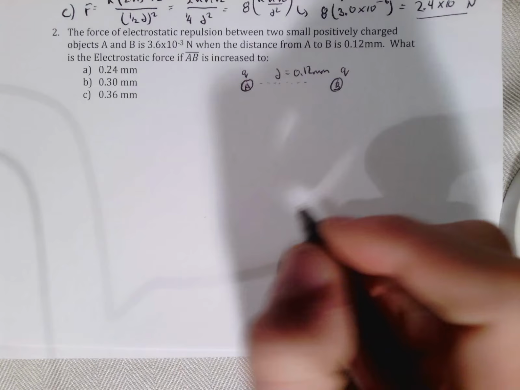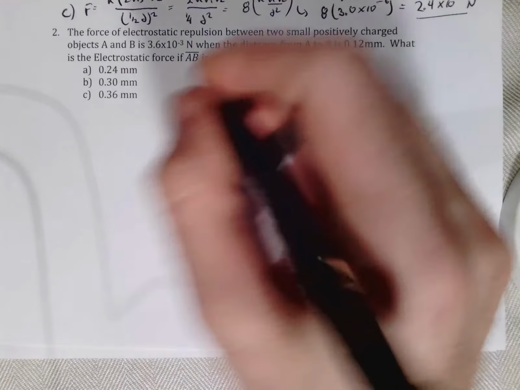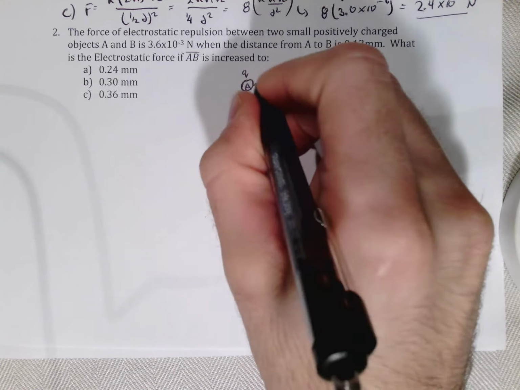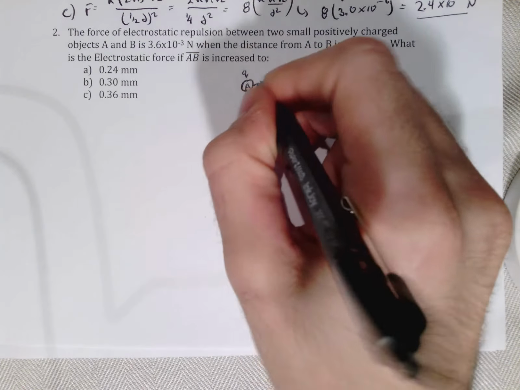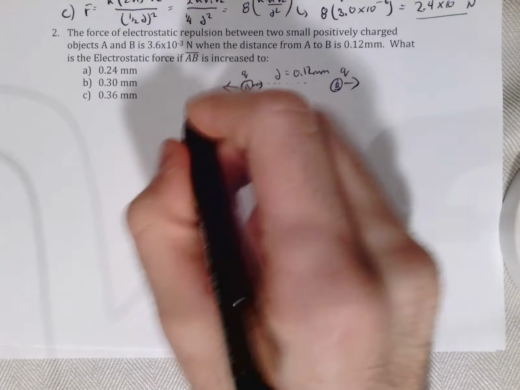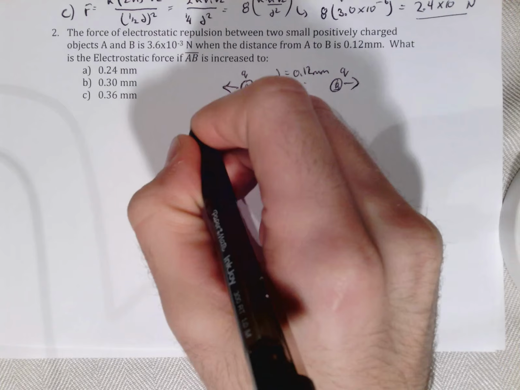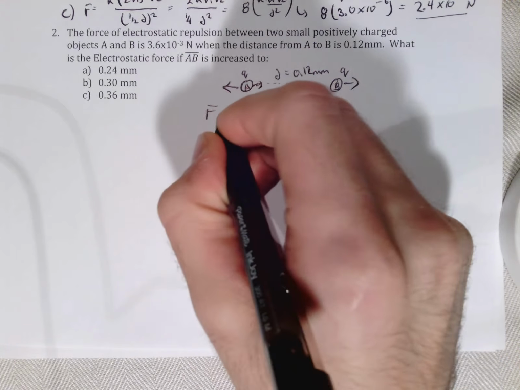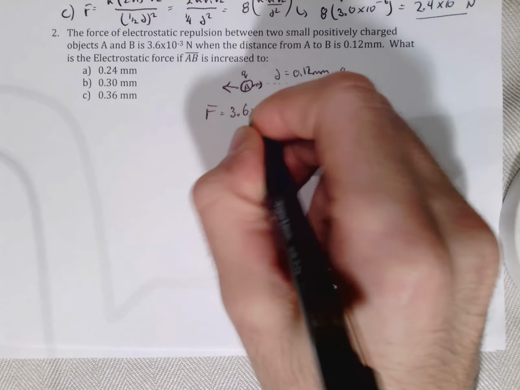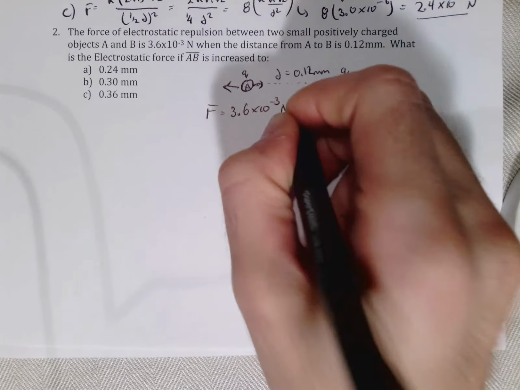Now, we're told that the force felt from A is away from B, and B away from A. They're going to be the same force. We've seen that before, but the value for the force is equal to 3.6 times 10 to the negative 3 newtons.